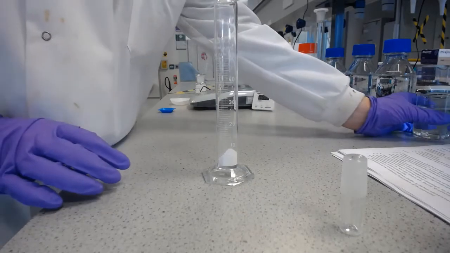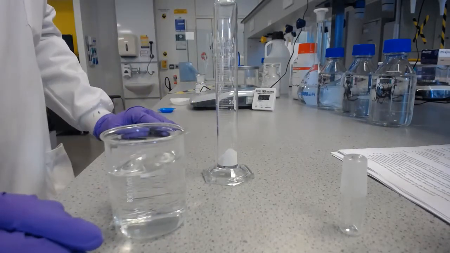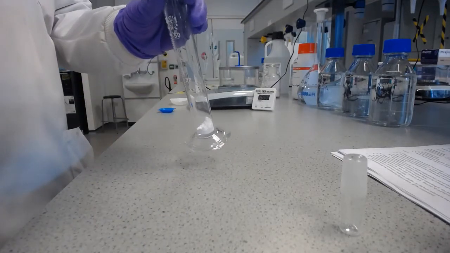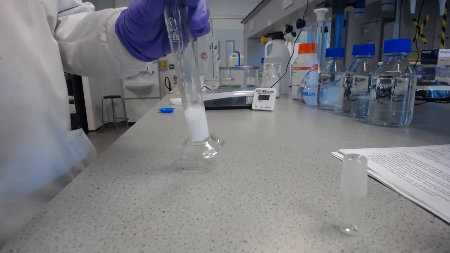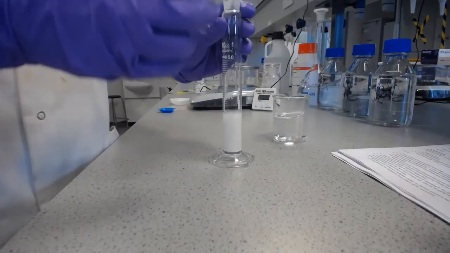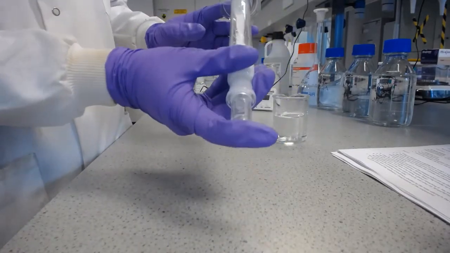I'm going to do this one with just the water. And so it says put around 15 millilitres in. Now we don't need to be accurate with this first part because we're just making an admixture. So that means a more concentrated mixture at the beginning. I put in 20 millilitres there, maybe a little too much, but we don't need to be accurate at this point. And then we're going to put the stopper in the top.